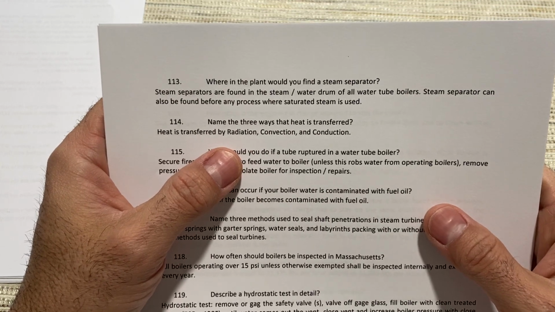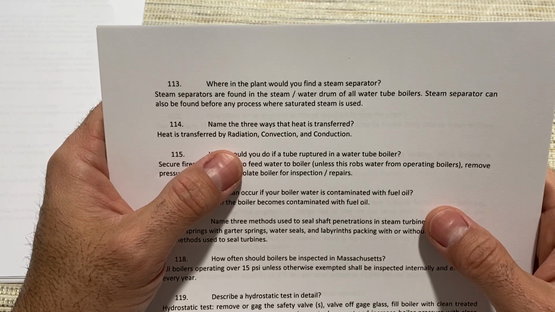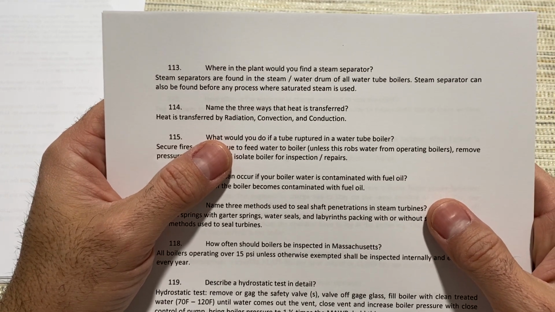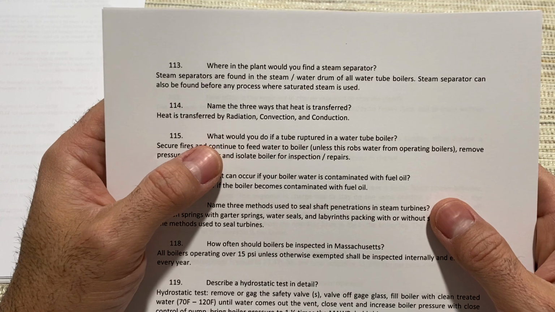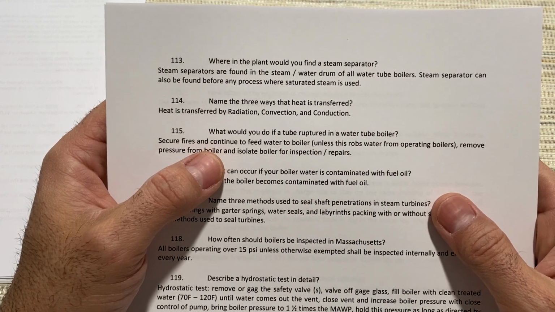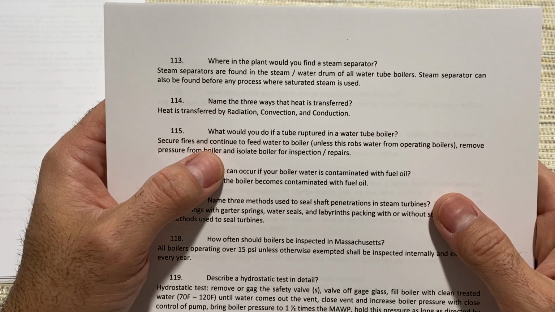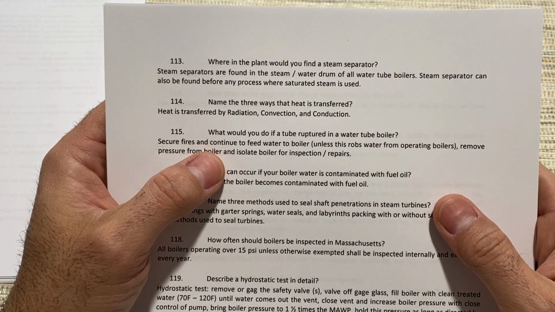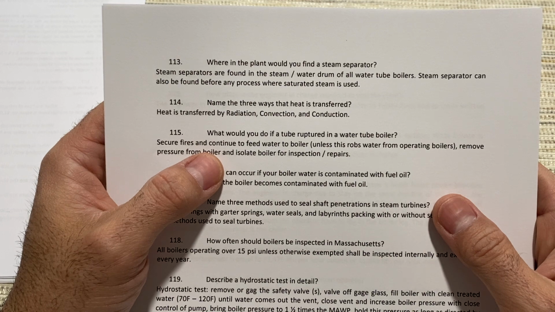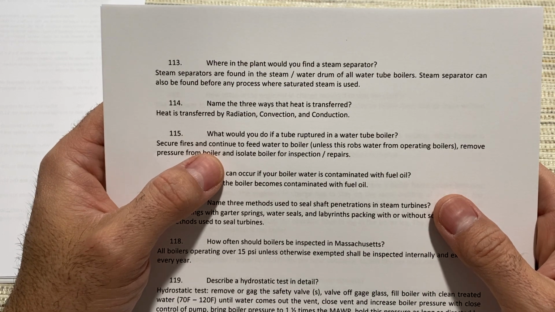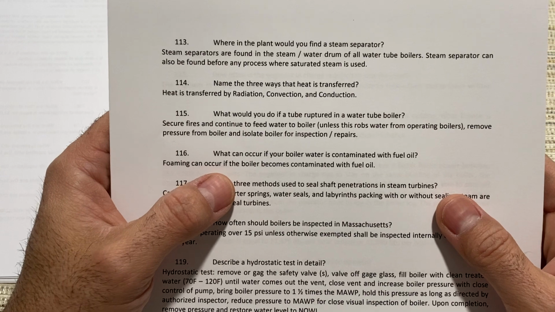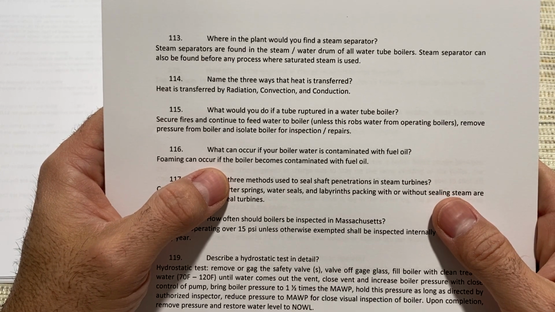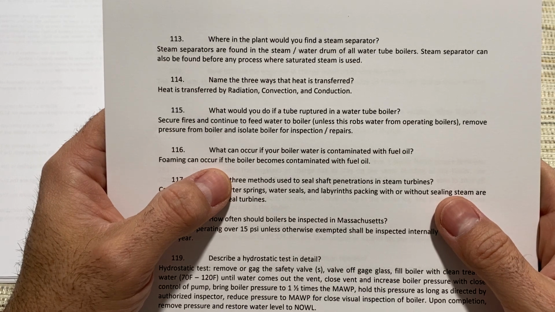Where in a plant would you find a steam separator? Name 3 ways that heat is transferred. What will you do if a boiler ruptures? What would you do if a tube rupture in a water tube boiler happened? What can occur if your boiler water is contaminated with fuel oil?